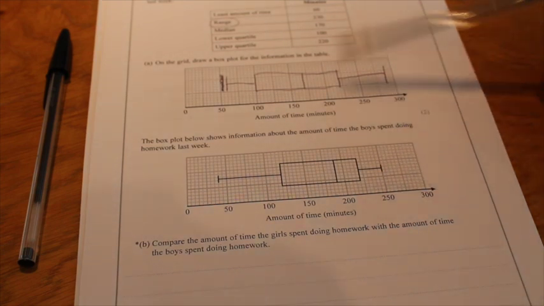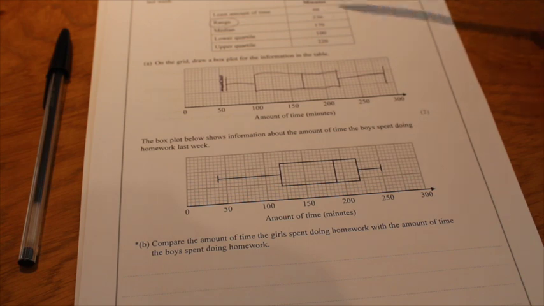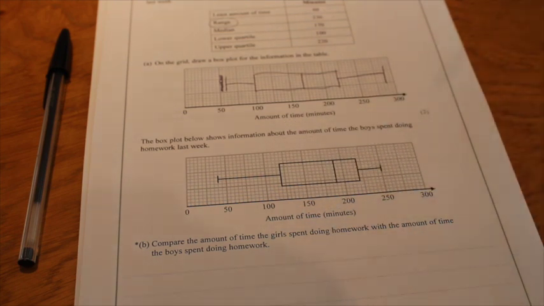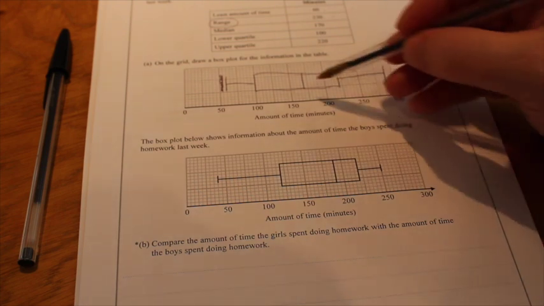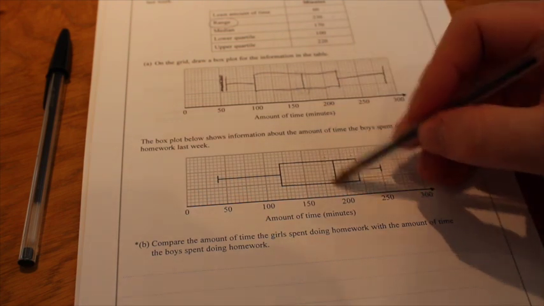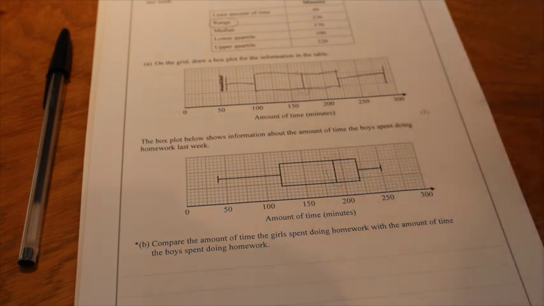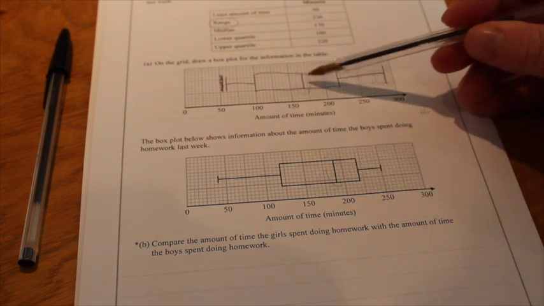doing homework last week. This top one, the one you plotted, is the amount of time the girls spent doing homework. It says compare the amount of time the girls spent doing homework with the amount of time the boys spent doing homework. So you may basically need to make a couple of statements about this. The two things they're looking for you to make a statement about is comparing the median. So you could say the boys' median time spent, median is average obviously, is higher than the girls.